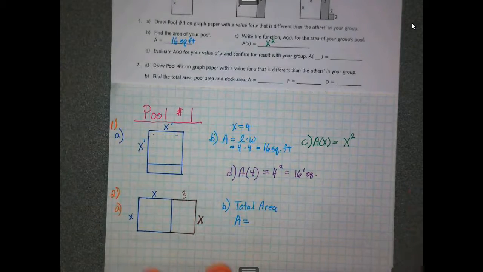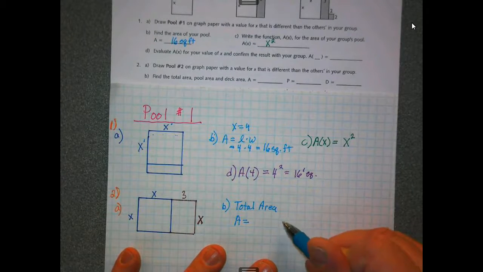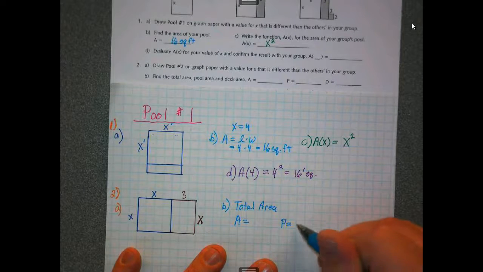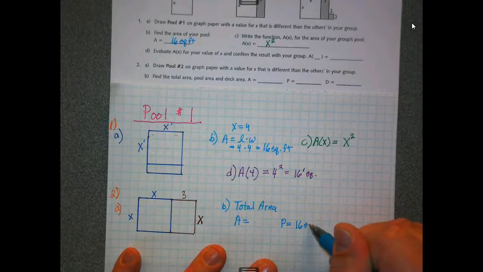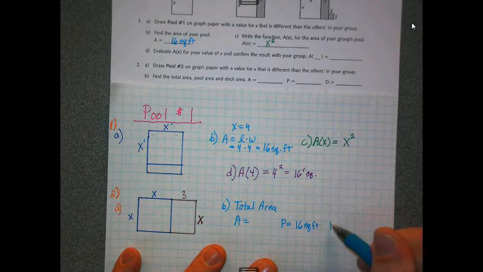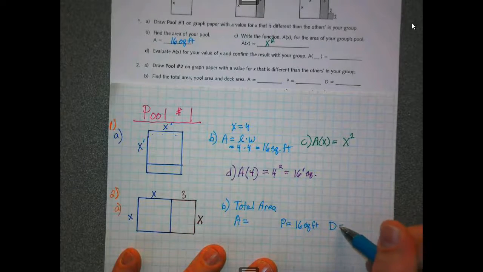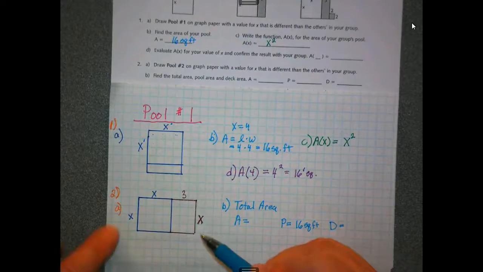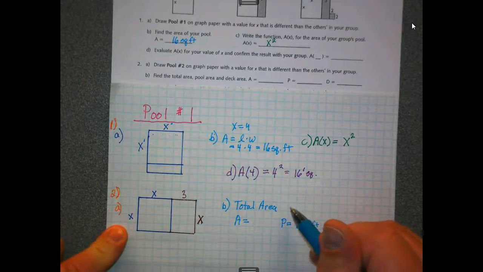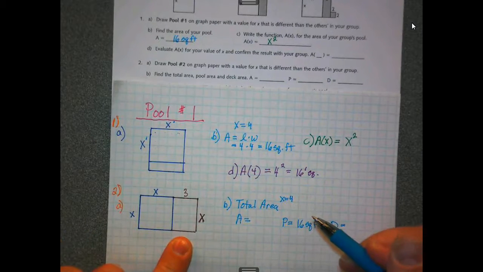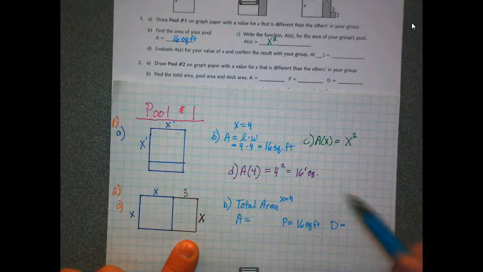Let's get back to that in just a minute. What's the area of my pool again, in terms of numbers? 16, right? 16 square feet. And now I added a deck, right? So what's the area of my deck? For mine, remember, my x is 4. 12, right? 12.